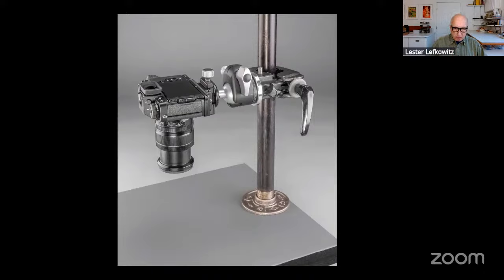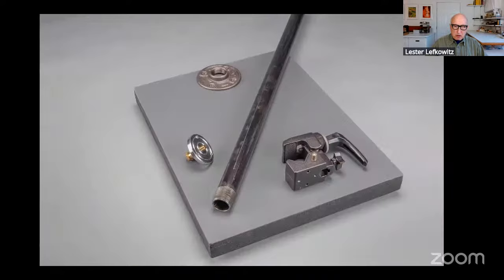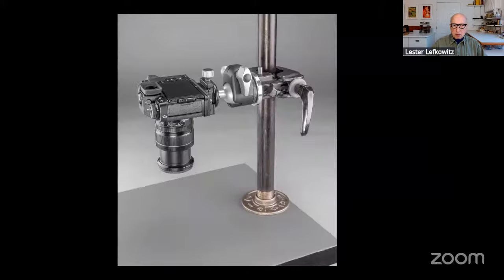So I've come up with this system. It consists of a wood base and a piece of pipe from a home center store that's nominal American size, 1-inch diameter. Here's a super clamp. Here's a pipe flange for putting the pipe on the board, and this is an adapter so I can attach my camera. It's got a 3/8 thread so I can put my ball head on this rig. Inexpensive and extremely sturdy. There's information in the book about how to put that together.